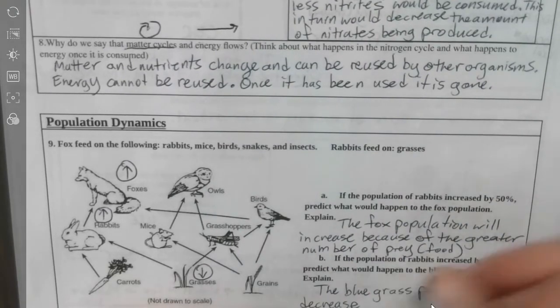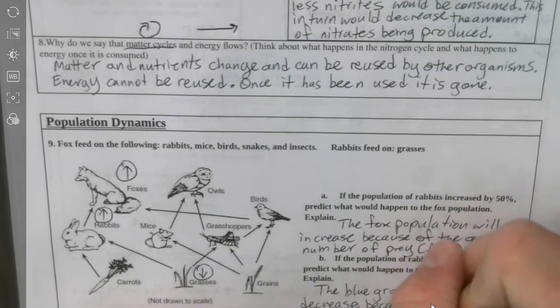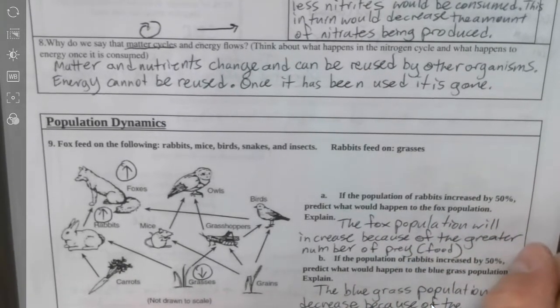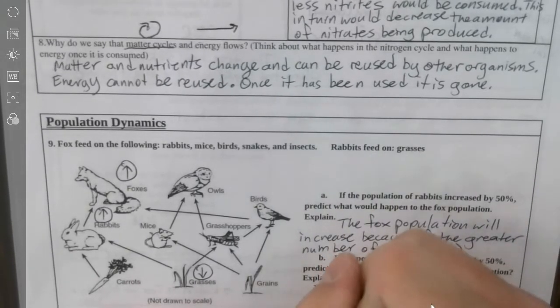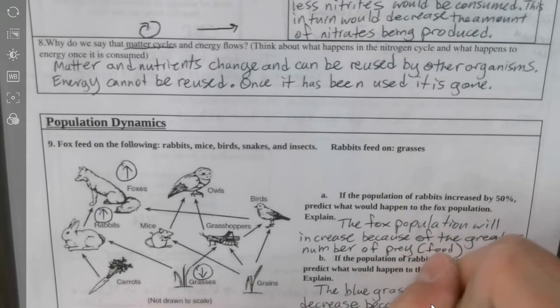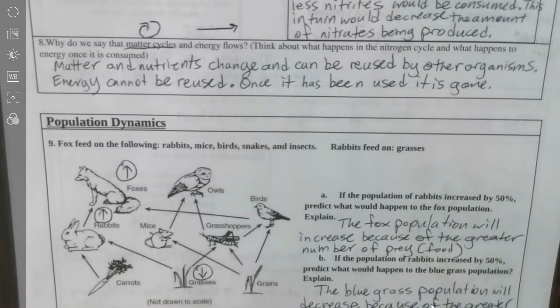Okay. And we could say because of the greater number of rabbits. Okay.